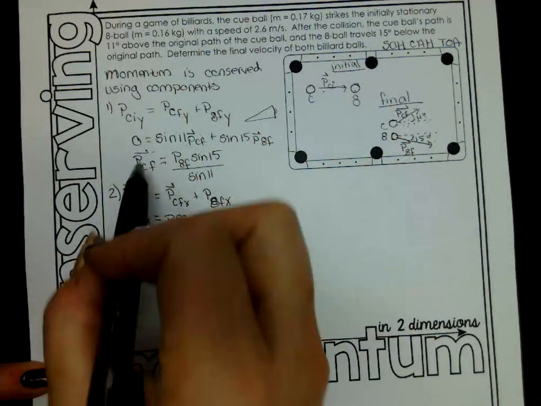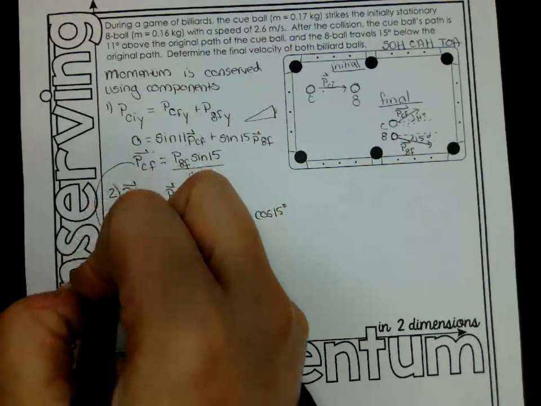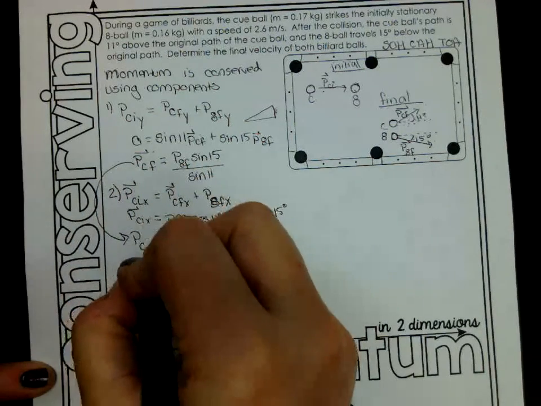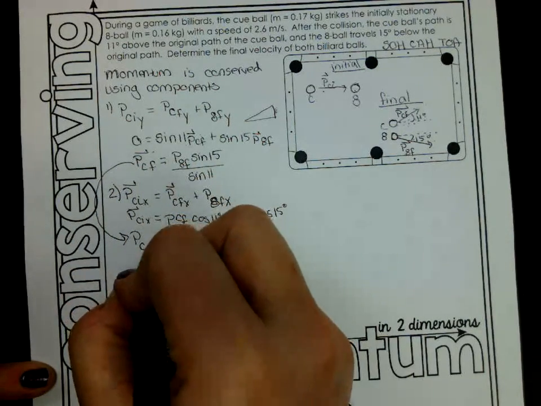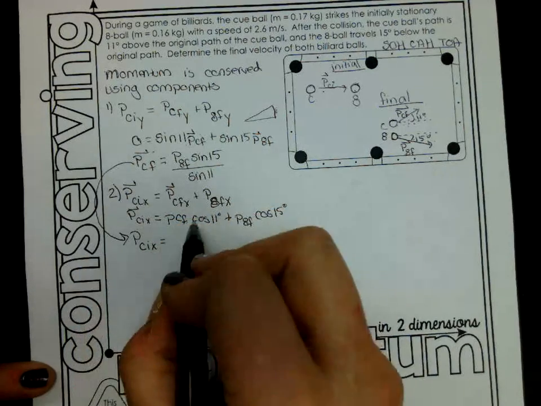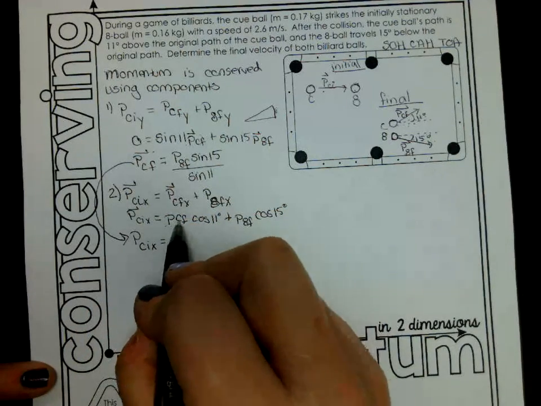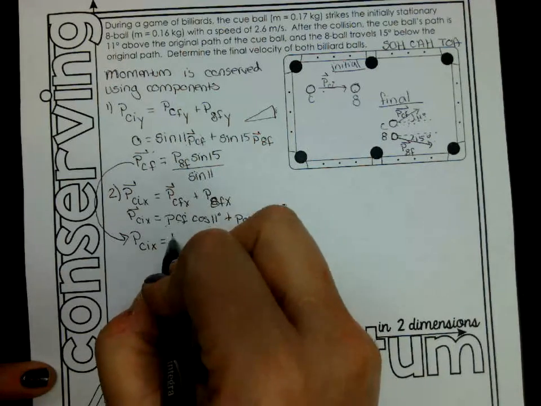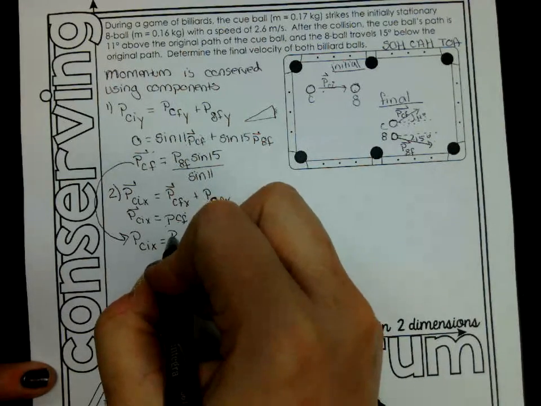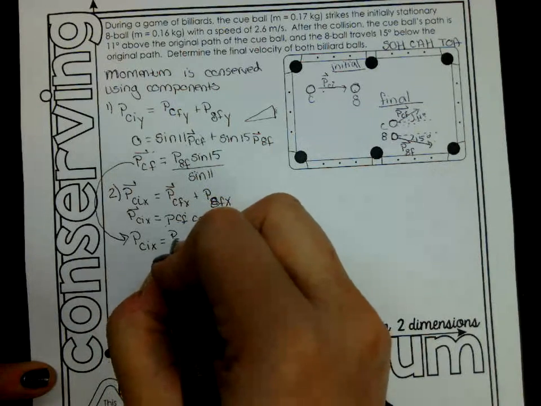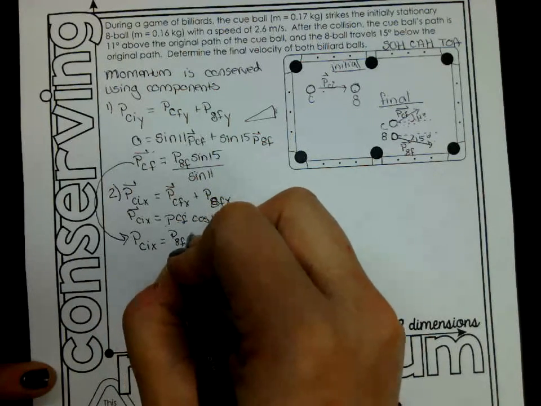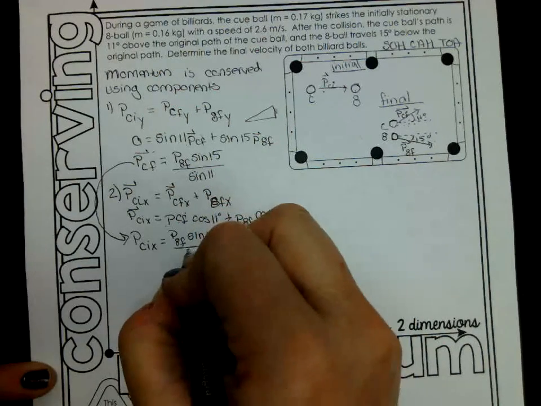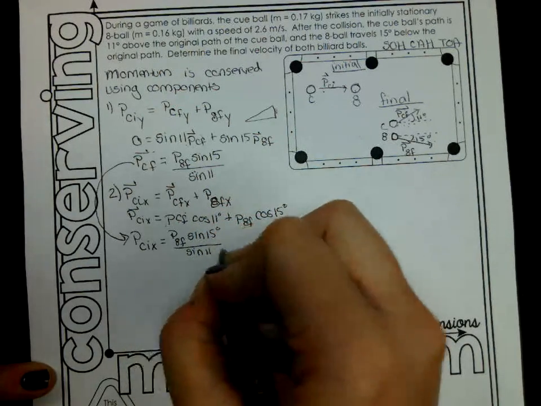All right, we know from our first problem that the momentum of the cue ball initial x is equal to this momentum of the cue ball final. We know the momentum of the cue ball final is the momentum of the 8 ball final sine of 15 over sine of 11.